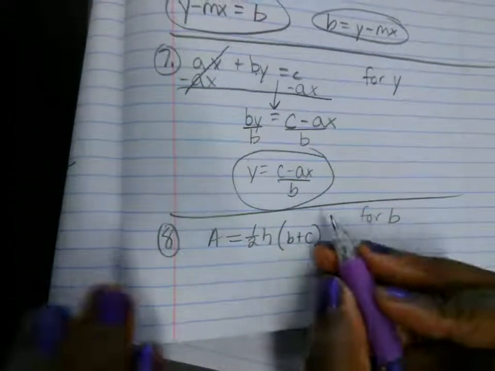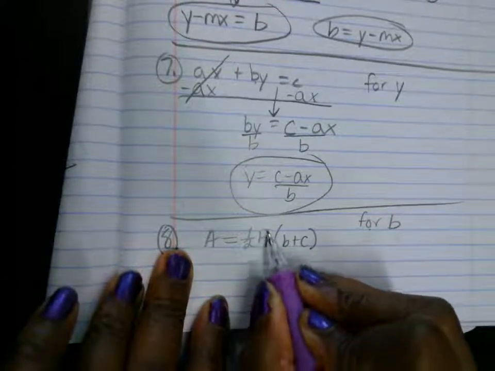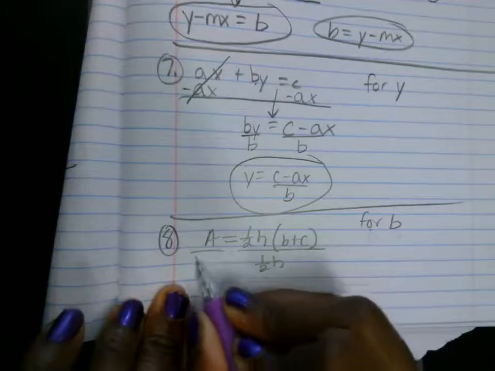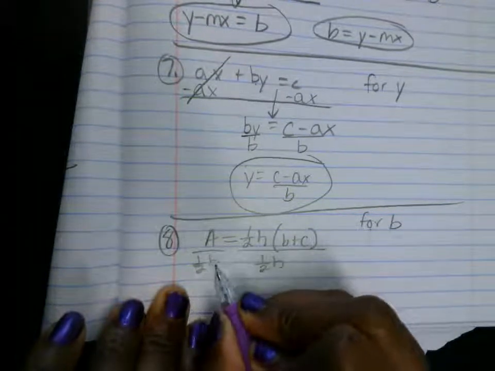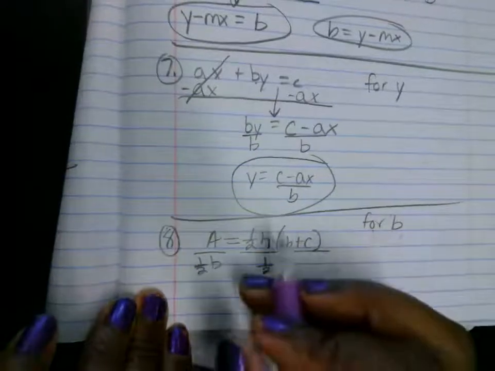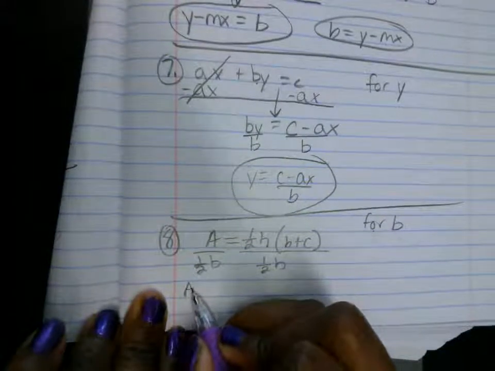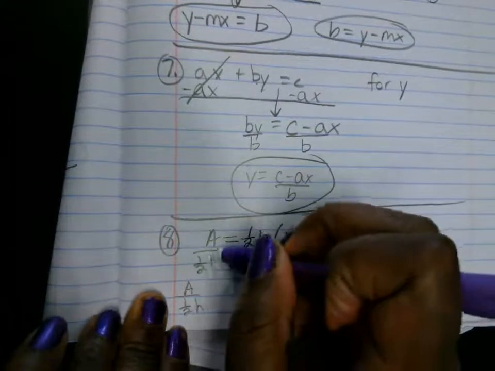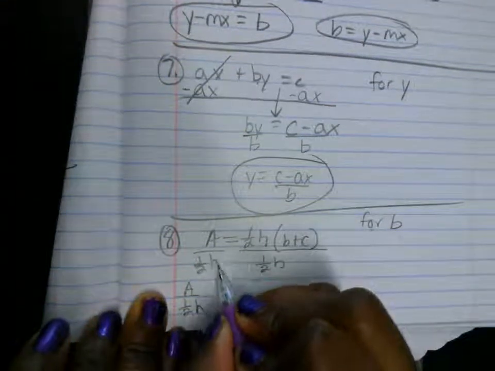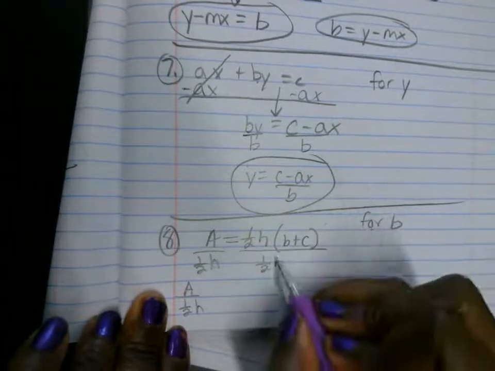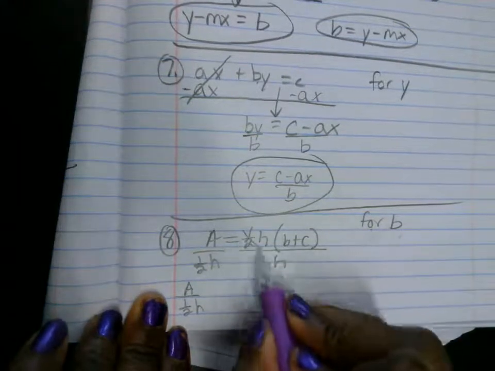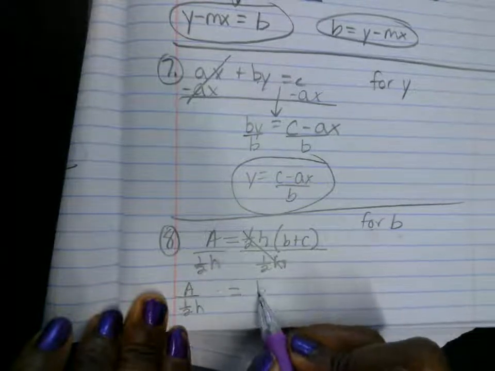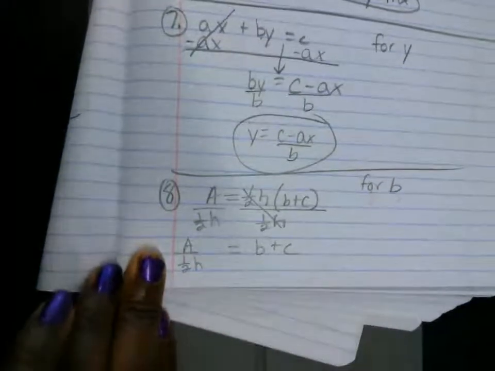1/2 H. 1/2 H is attached to B plus C by multiplication. So you're going to divide both sides by 1/2 H. So this is going to give me A divided by 1/2 H. I'm sorry, my apologies, it's supposed to be an H. All right, so this is gone, and we're left with, on this side, what's in the parentheses, which is B plus C.